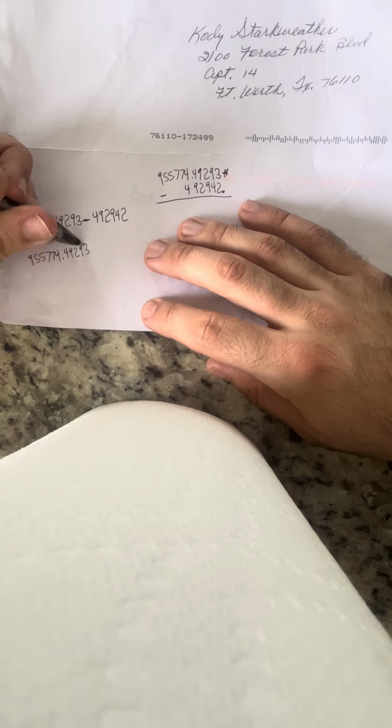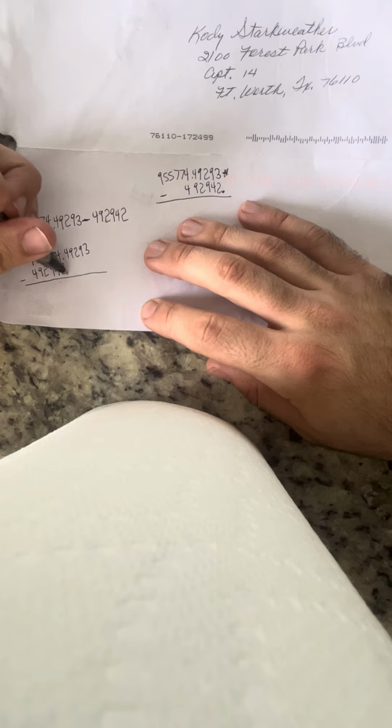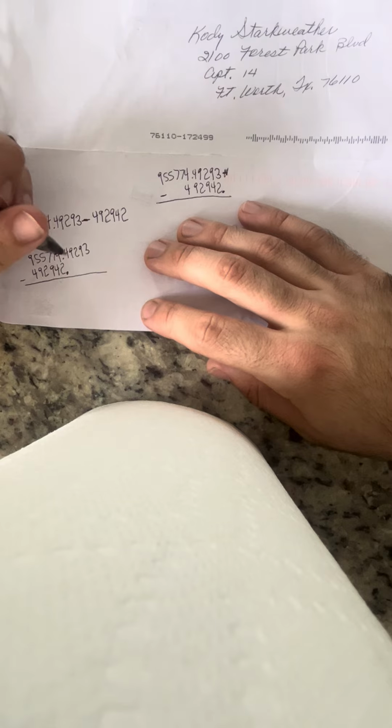955,774.49293 minus 492,942. This is how I would line it up. And remember, whenever you don't see a decimal point in a number, always put it to the right of the ones digit. Okay, so I'm going to put zeros in here to insert.